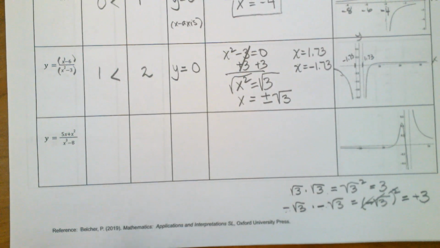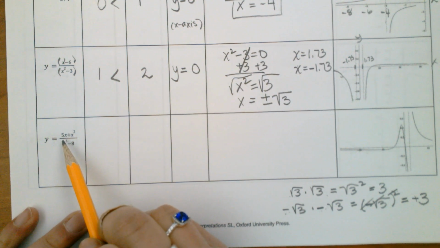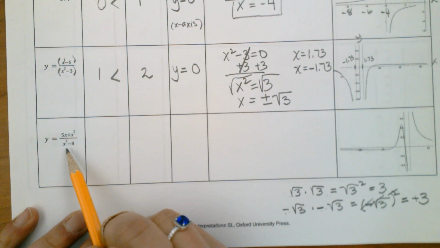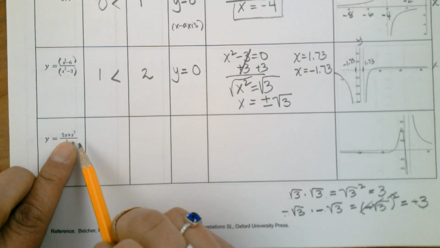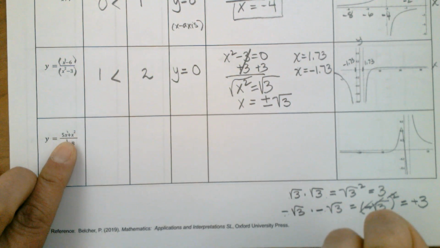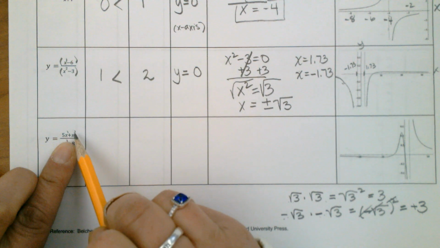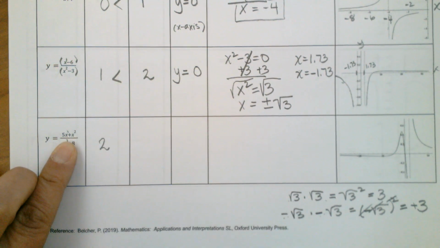Okay, let's move on. We have y equals the quantity of 5x plus x squared divided by the quantity of x cubed minus 8. Now let's look at the numerator. Notice this x is to the power of 1, but do we have another x variable there? Yes. And is it to a higher exponent? Yes. So we have to take that higher exponent. So be careful because they might not be in order.